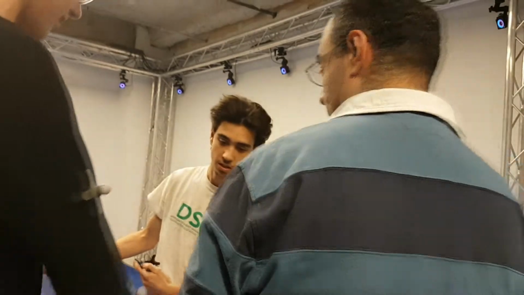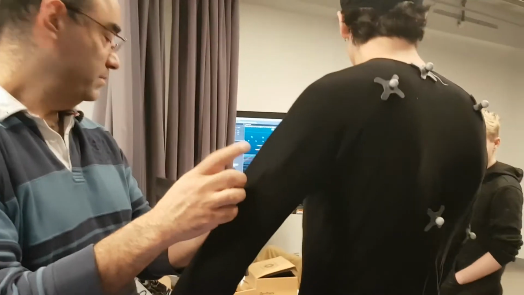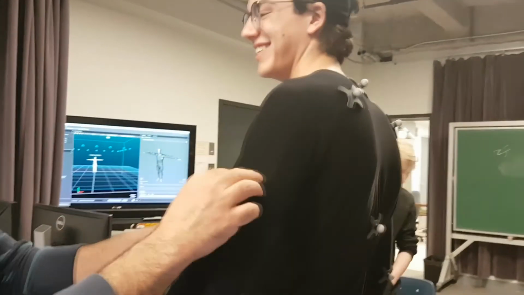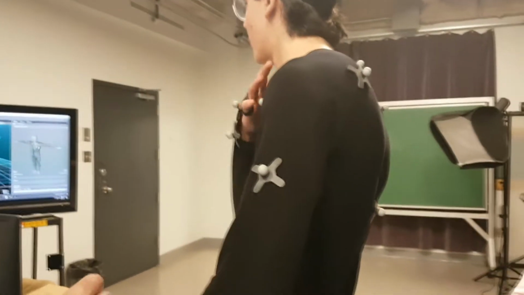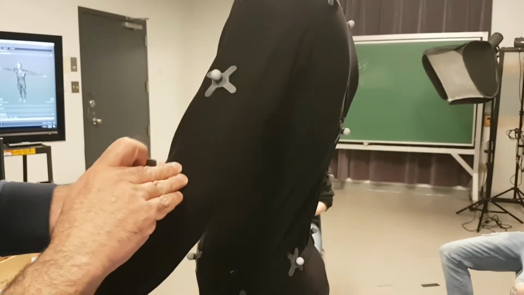Can I see yours, Nick? So it's kind of like this. Where do I put them on his arm? Two on the elbow, on each side. Same on the other elbow.